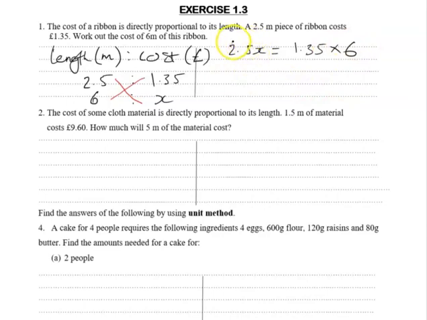Now to work out the value of x, we're going to take 2.5 to the other side. As there's no sign between the 2.5 and the x, it implies multiplication. So when it goes to the other side, it becomes divide. So we're going to have x equals 1.35 multiplied by 6 over 2.5. Now once you pop this into your calculator, you should get £3.24.